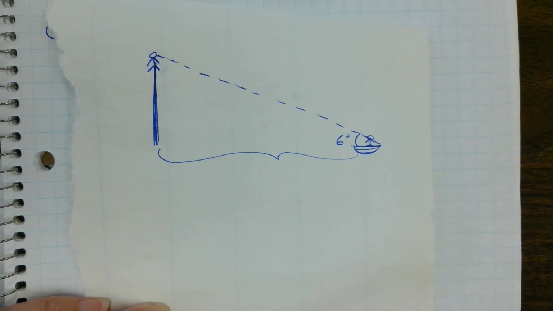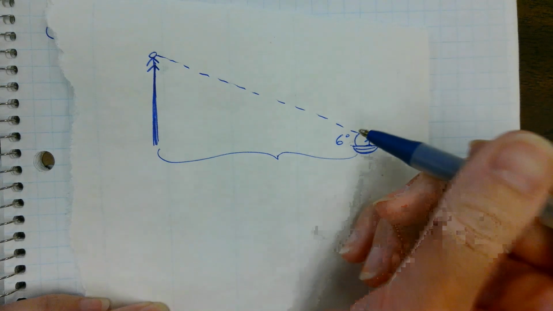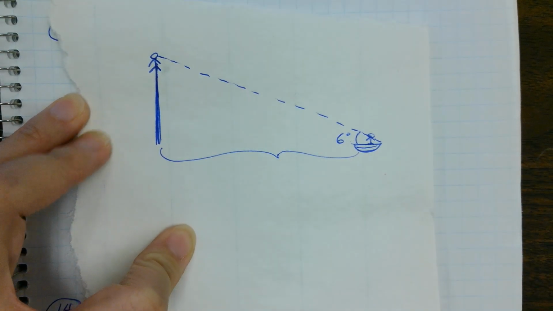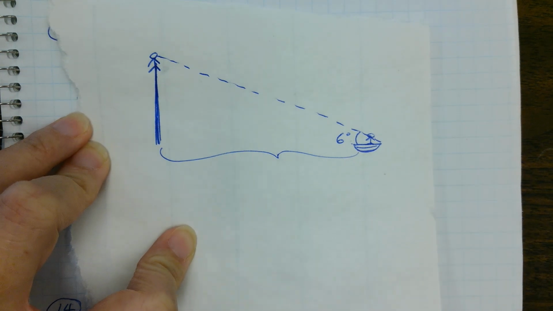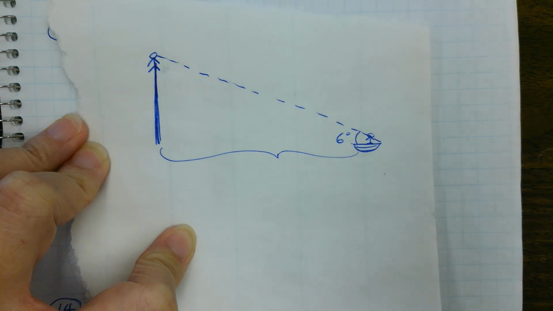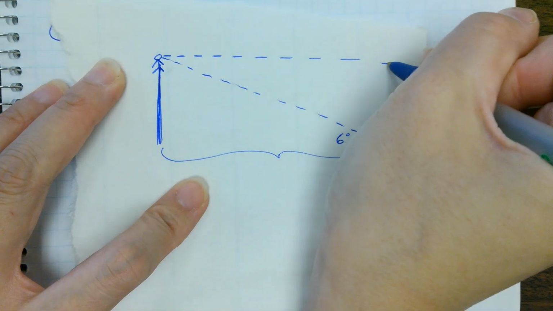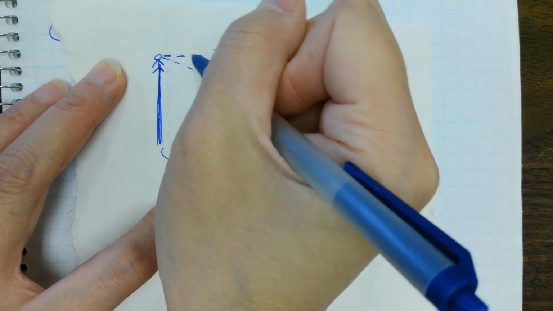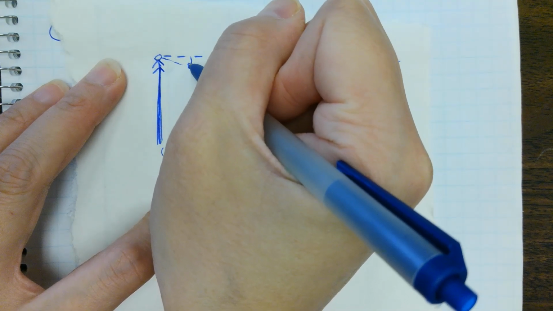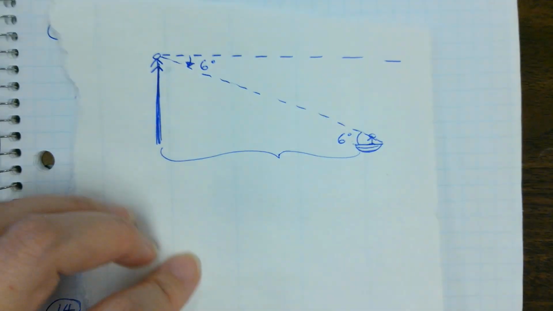Yeah? I was just gonna ask, can you explain what angle of elevation is? Oh, you weren't here Friday. So that's what we talked about on Friday. Angle of depression, angle of elevation. So, what was the definition? You have to look from... Right, from where? From eye level. So you actually have to draw an eye level line right here. From your eye level looking down, that means this right here is 6 degrees.